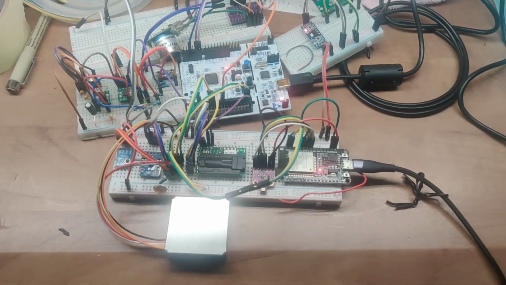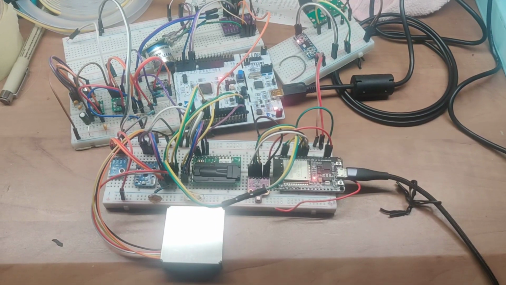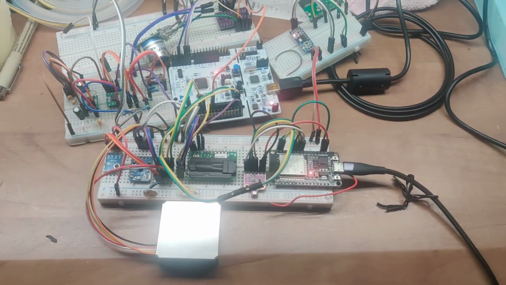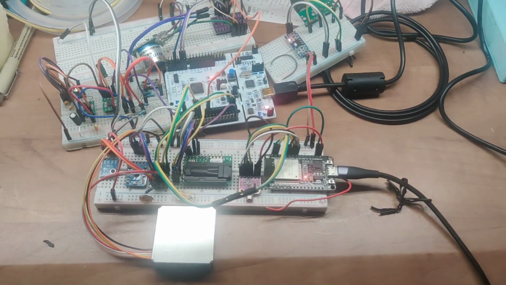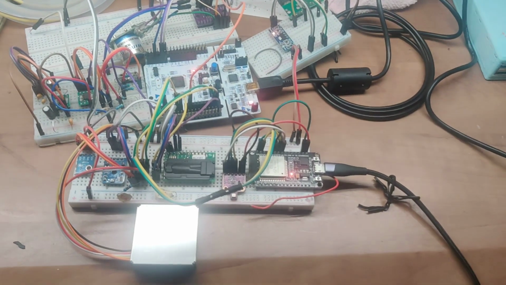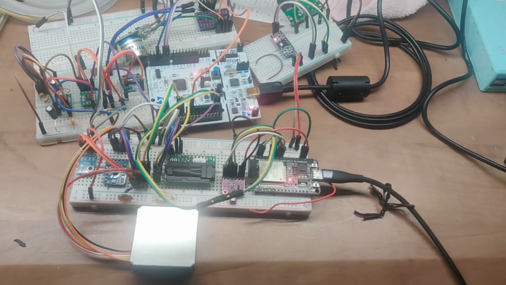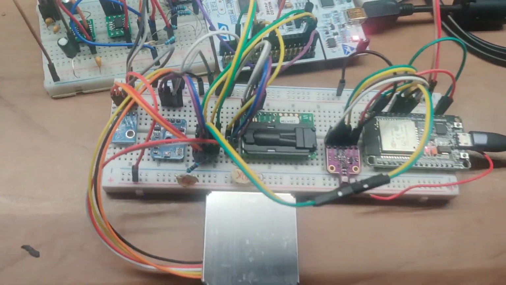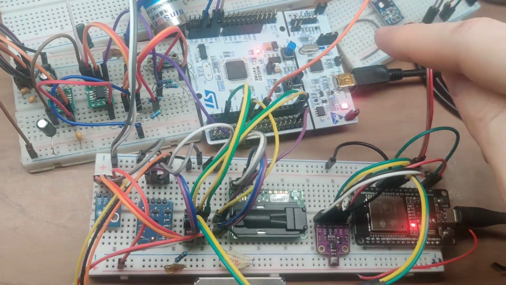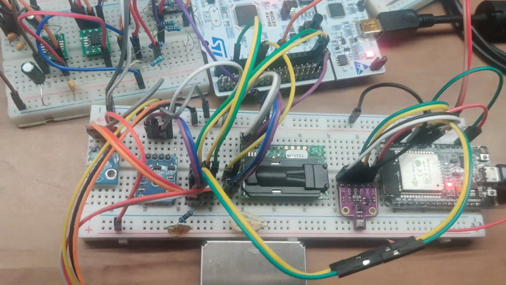Okay, so this one is kind of an air monitor. It utilizes a lot of sensors that sense the air and its parameters. It measures a few things. We'll start here. Generally, the STM development board reads all the sensors.